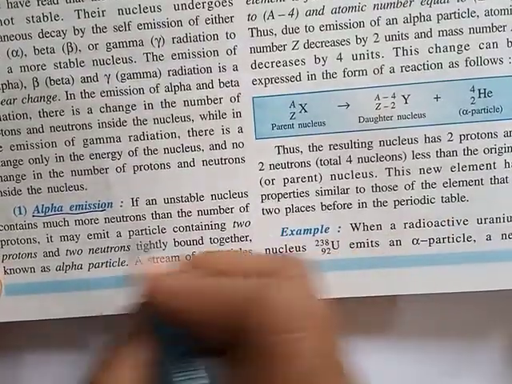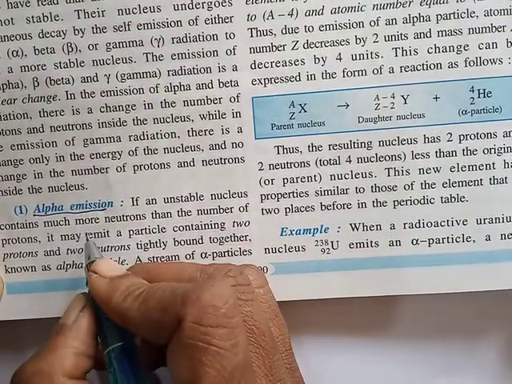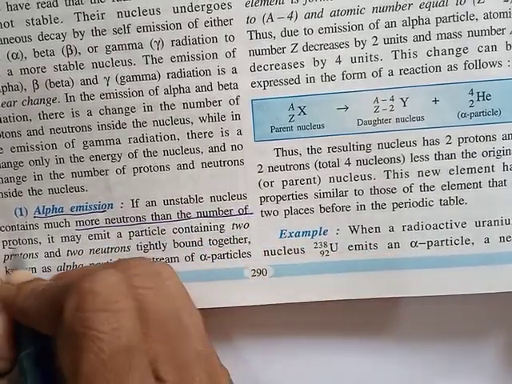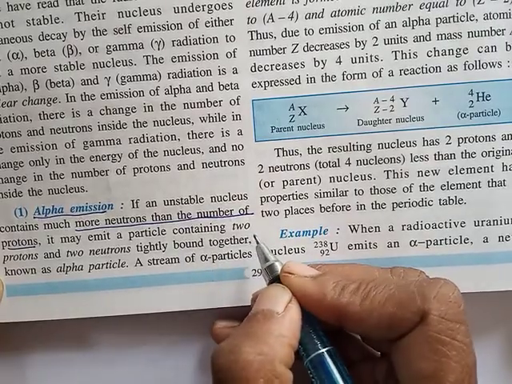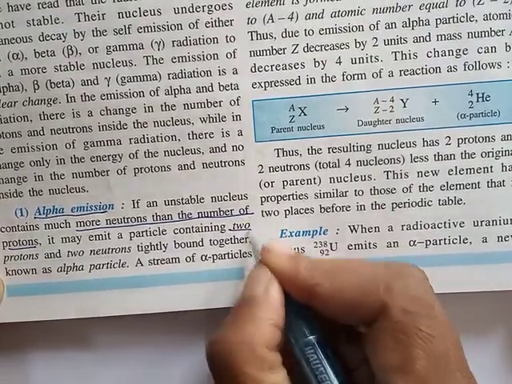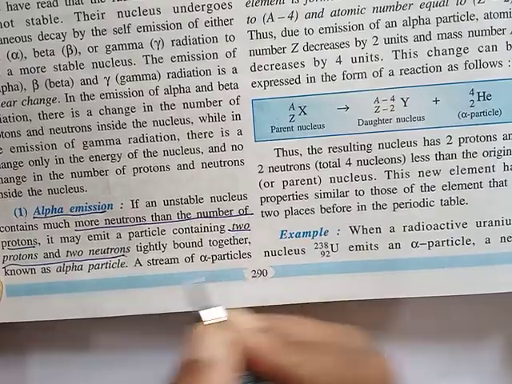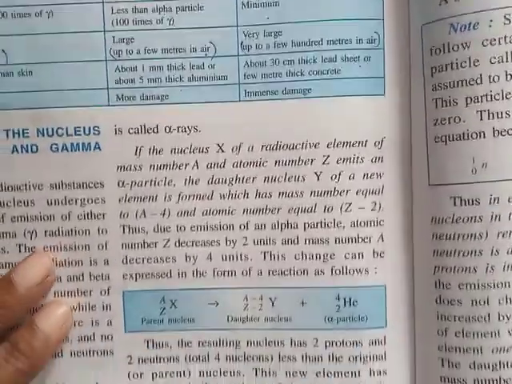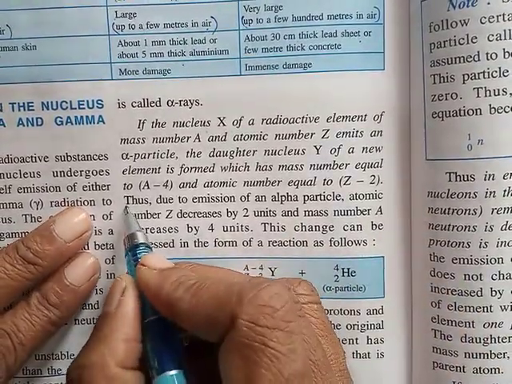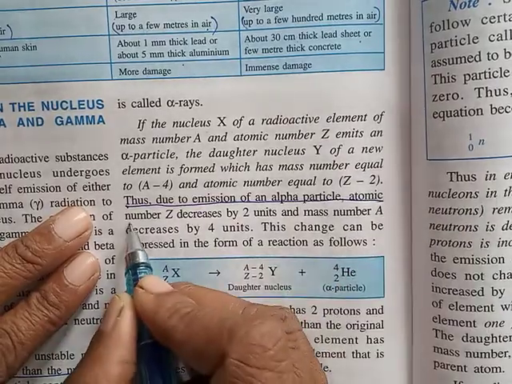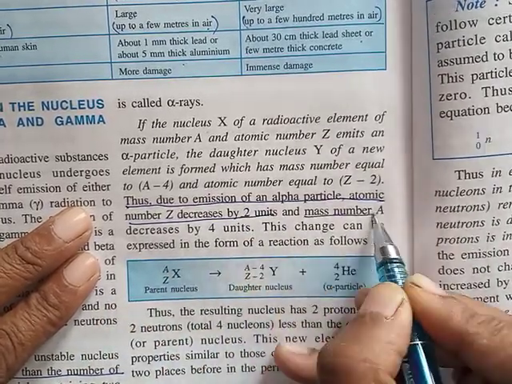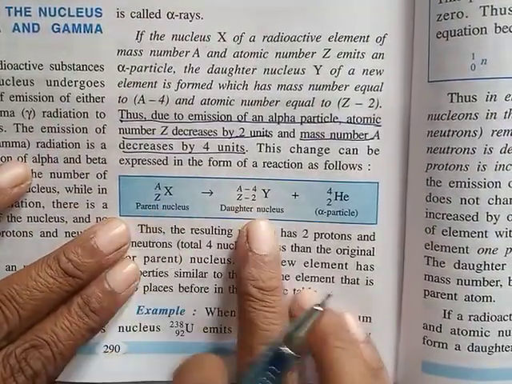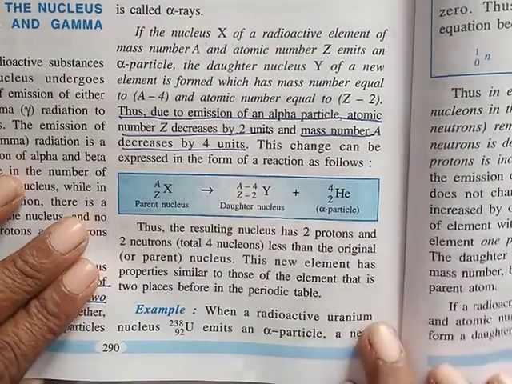As usual, I told you the condition: whenever there are more neutrons than protons, the nucleus may emit an alpha particle, which has 2 protons and 2 neutrons tightly bound together. Thus, due to emission of an alpha particle, atomic number decreases by 2 units and mass number decreases by 4 units. This is called the parent nuclei and this is called the daughter nuclei.